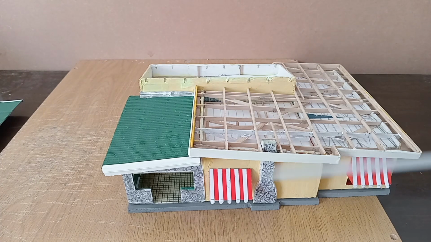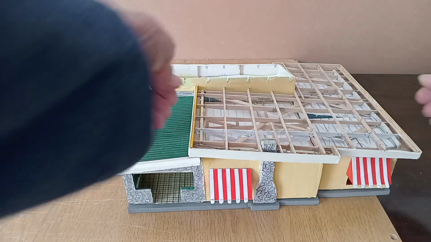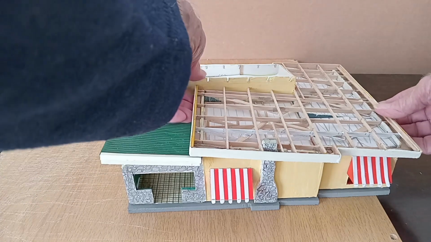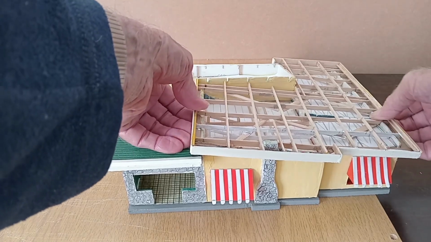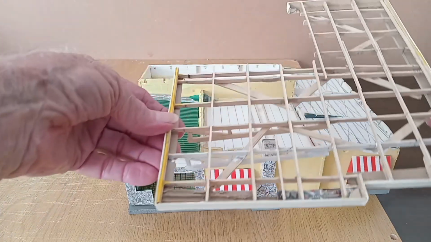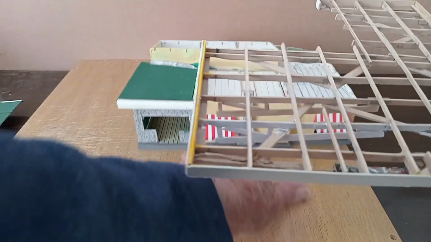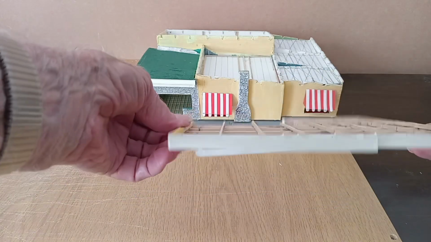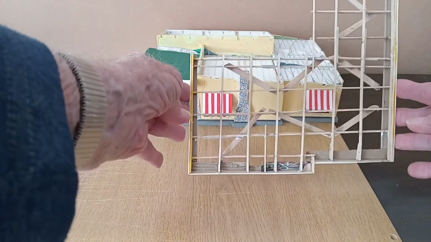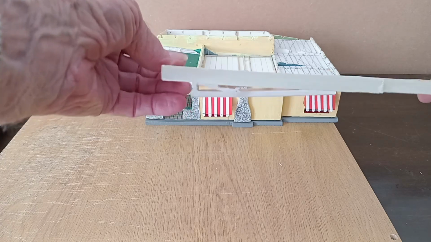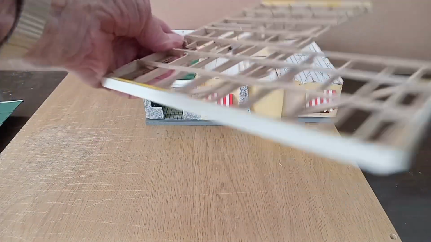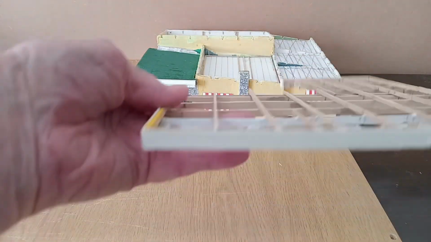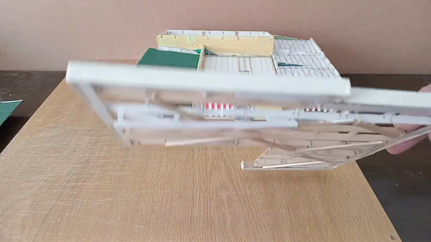Fascia boards and barge boards. Now, we'll get that off. You have to take it off a little bit carefully. And there we go. I'm going to move that back a bit. There is the roofing. Fascia, front and back, and barge boards on the sides. Let's see if I can get this so that you can see.